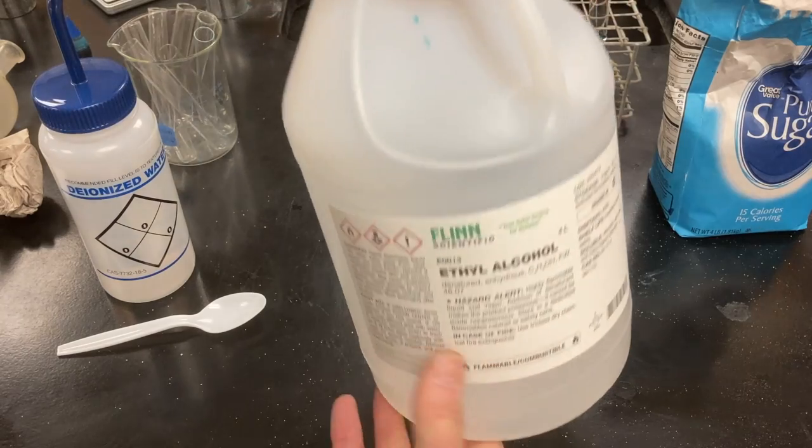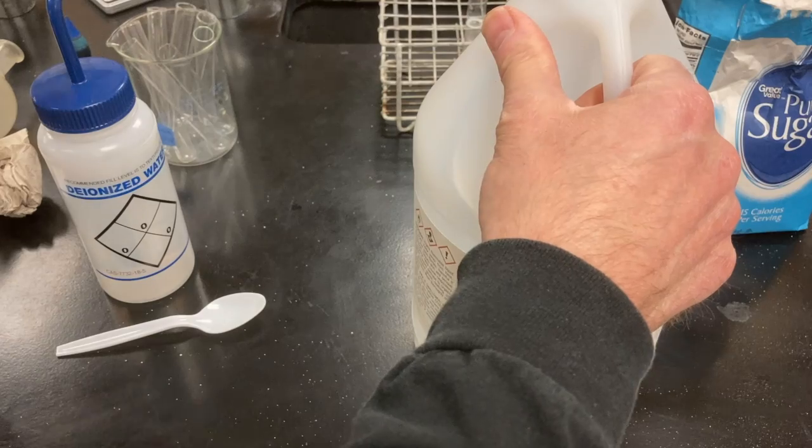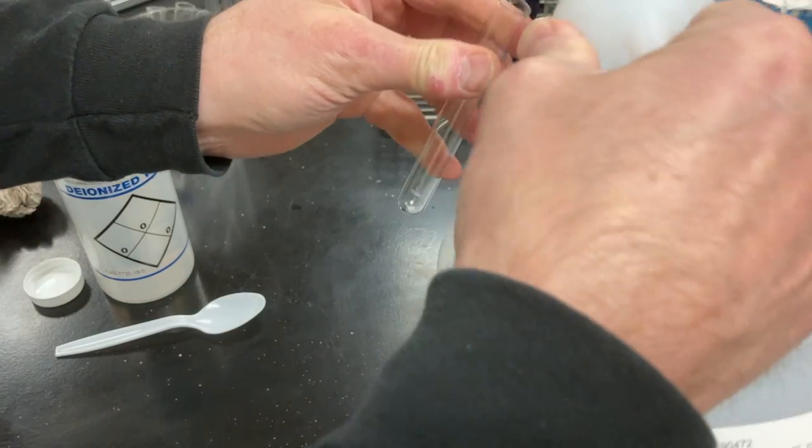Just for fun, I decided to try another mixture. Now I'm taking ethyl alcohol, which we mixed with water earlier, and I'm going to put some of that in my test tube.